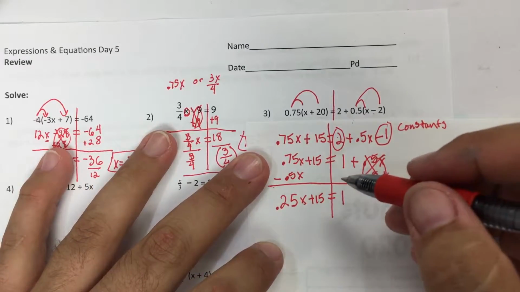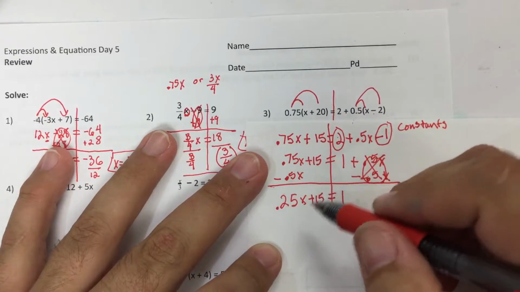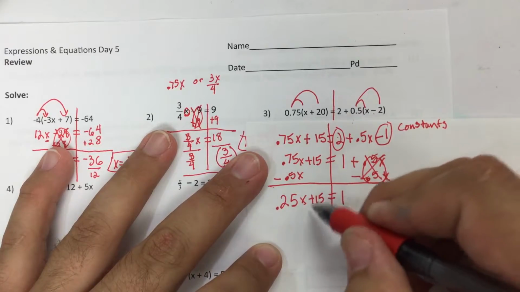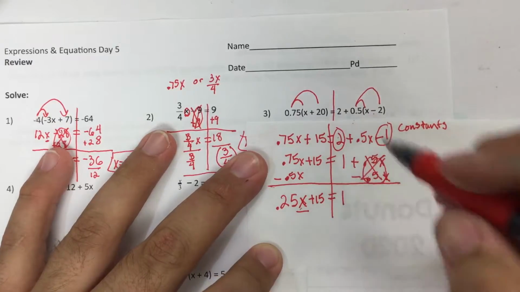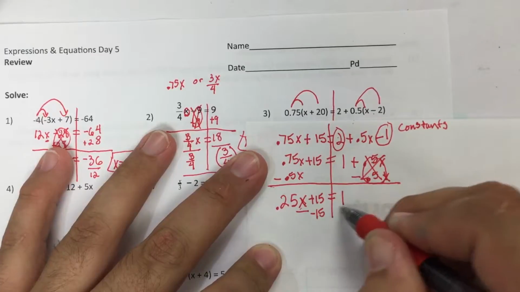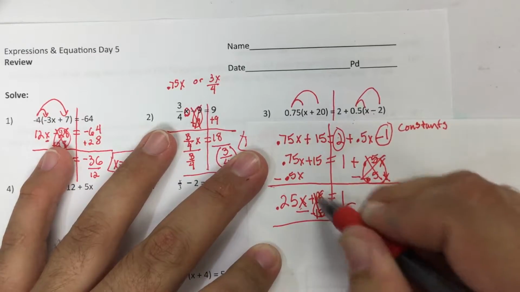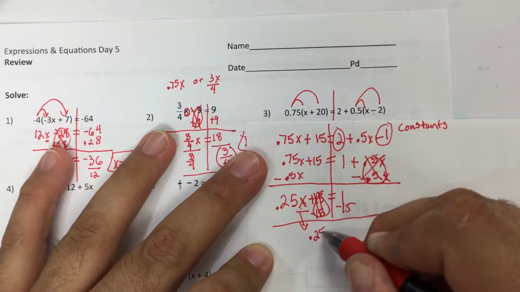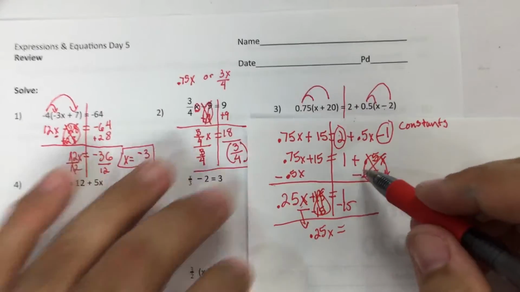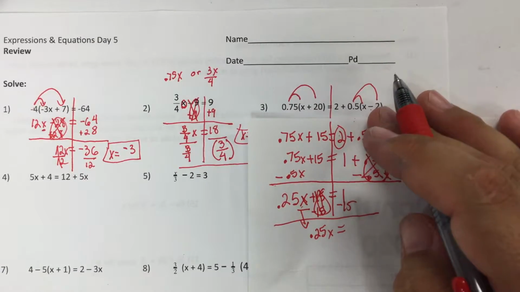Remember, undo addition, subtraction, then undo multiplication or division. So with this key concept, we have adding. We're adding 15. That's our constant. X is our variable that we're trying to solve for. So we want to subtract 15 from both sides. That cancels to give me 0. That's gone. So I'm left with 0.25x equals, well, 1 minus 15 gives me a negative 14.